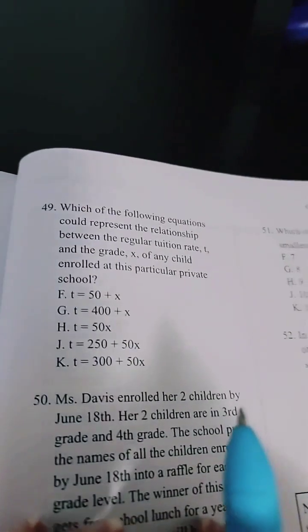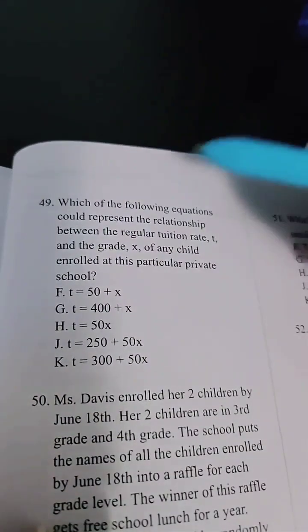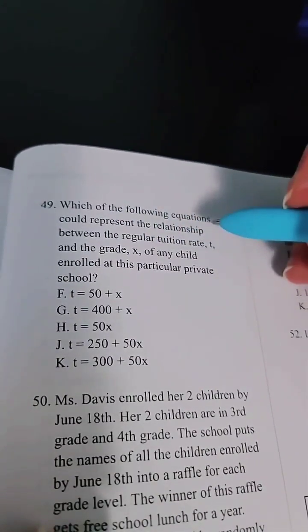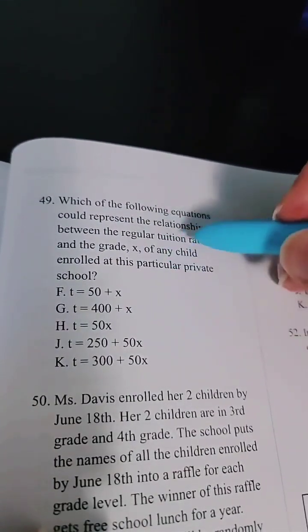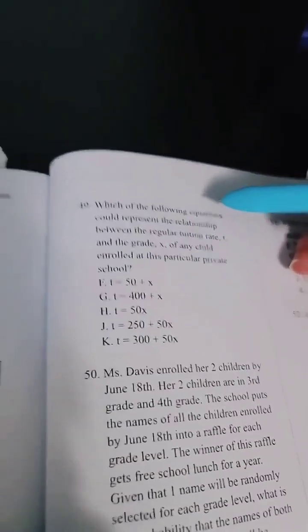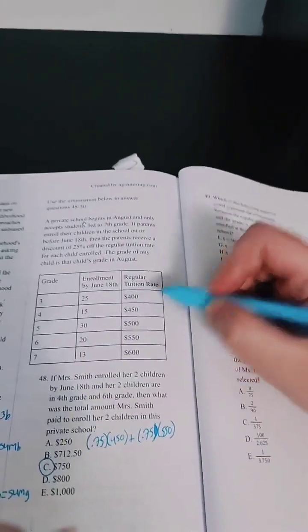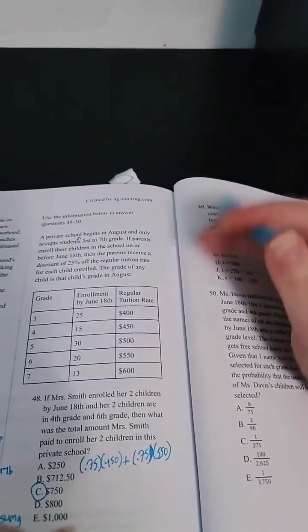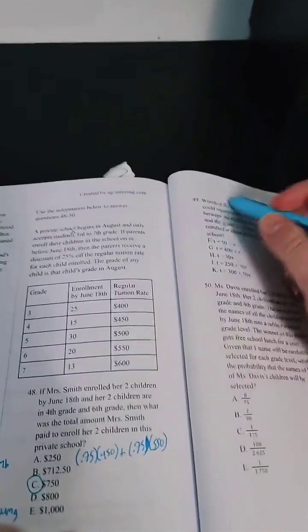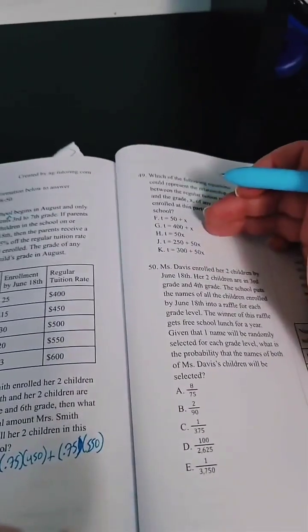Okay, so now let's go to number 49. Which of the following equations could represent the relationship between the regular tuition rate T and the grade X of any child enrolled at this particular private school? So for this one, you could probably just plug it in and check, or if you know your y equals mx plus b stuff, you can use the linear equation, because you see that these are all linear.